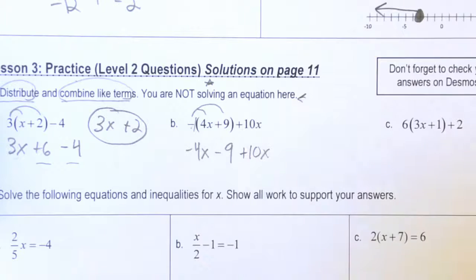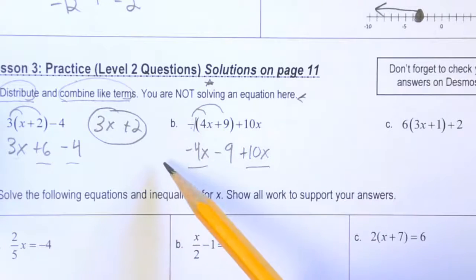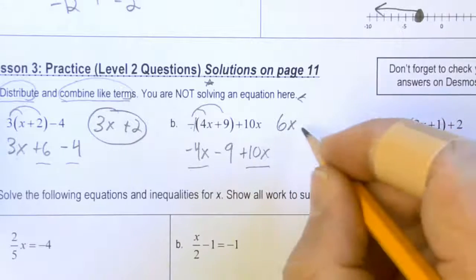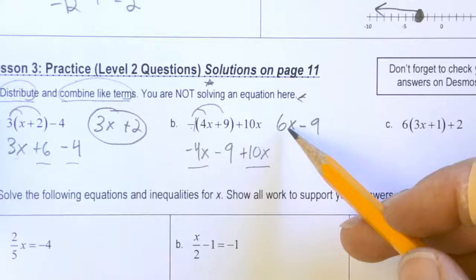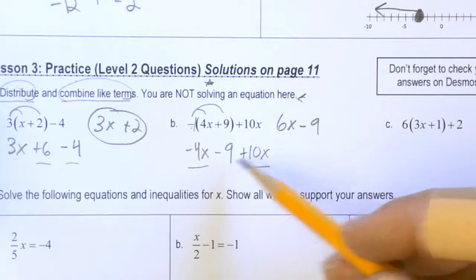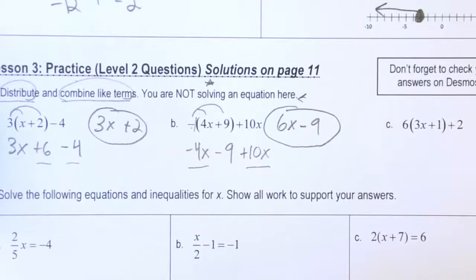Now I just identify where are my like terms. I have a negative 4x and a positive 10x. When we combine those, it's really the same thing as 10 minus 4. So if we have negative 4 plus 10, that's a positive 6x, and then minus 9. Right? I put the x value first. You could put the negative 9 first. That's fine. It'd be negative 9 plus 6x, or 6x minus 9.